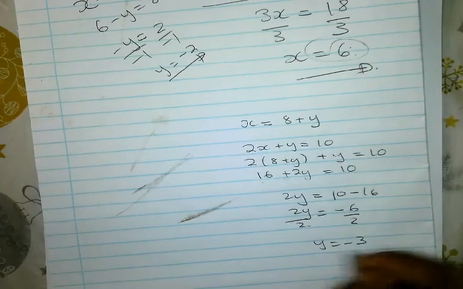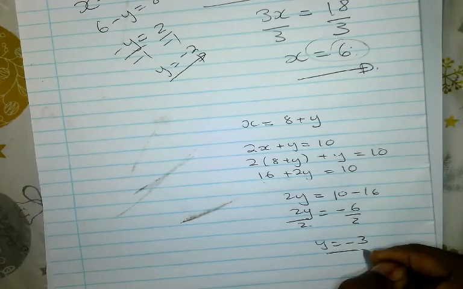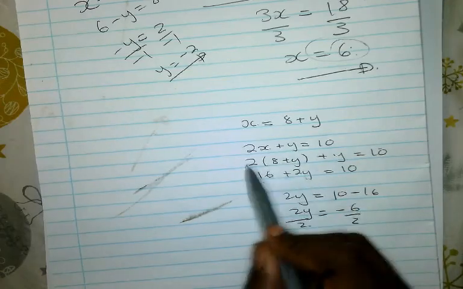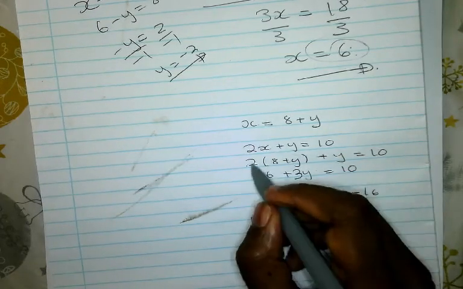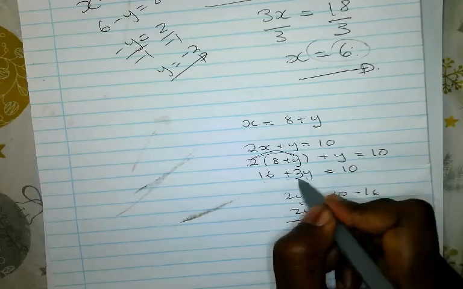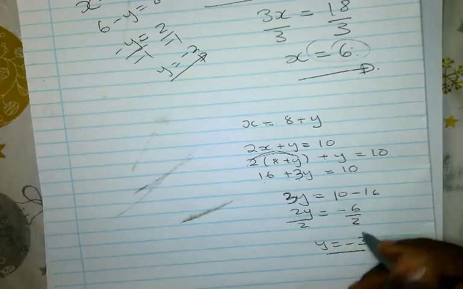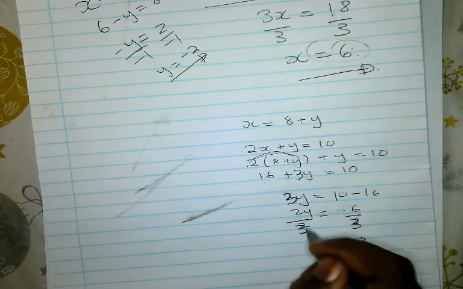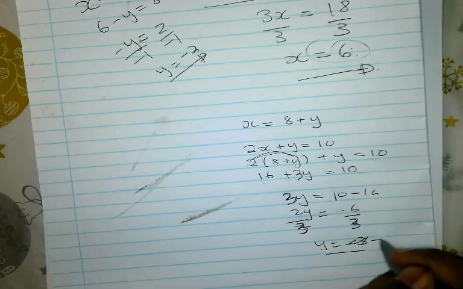2y, no, this is 3, it's 3. 2y plus this will give me 3. So 3, I'm going to get a negative 2. Okay, I'm getting a negative 2 now here. So this is my equation 3. So, what mistake did I do here?